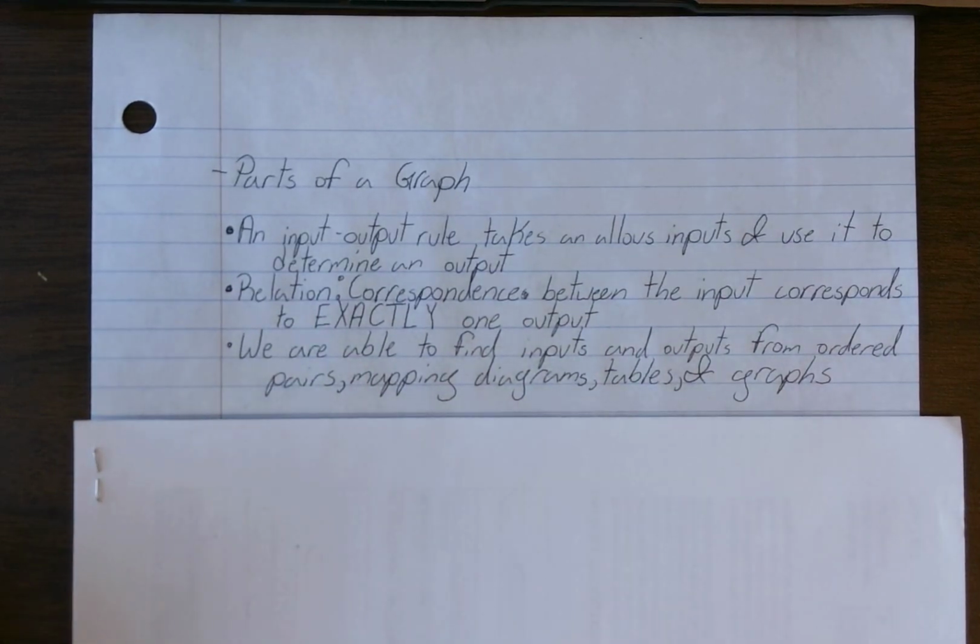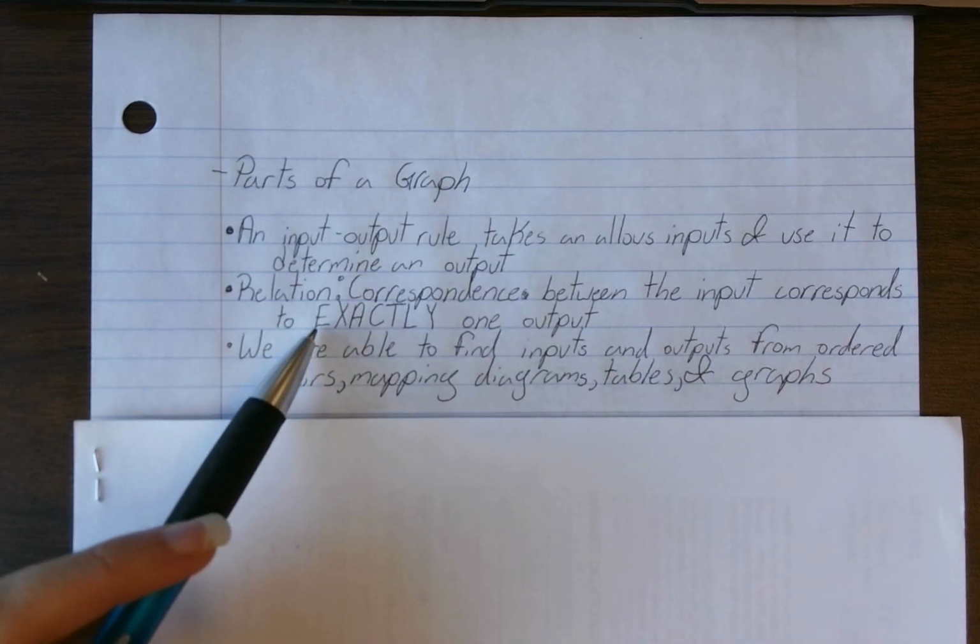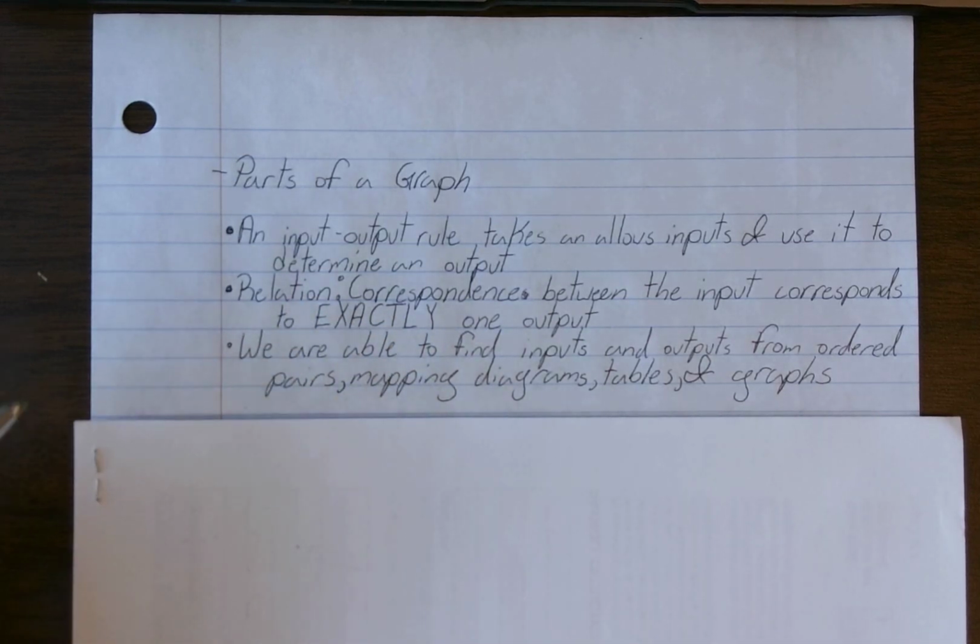So first, an input-output rule takes and allows input and uses it to determine an output. Relation: the input corresponds to exactly, remember the word exactly, I capitalized it, so I think you should capitalize it, one output. We are able to find inputs and outputs from ordered pairs, mapping diagrams, tables, and graphs.